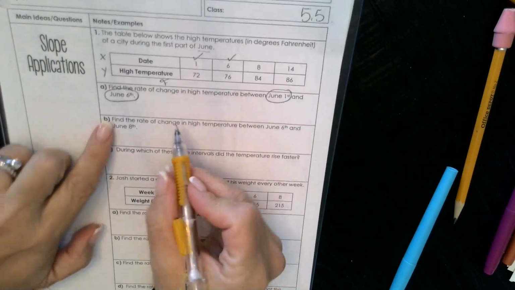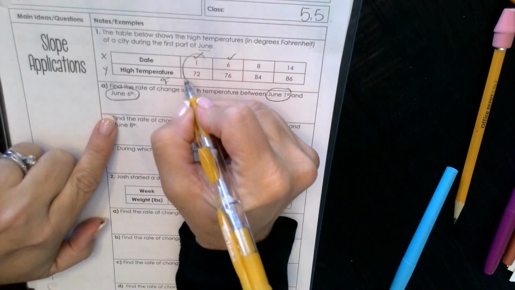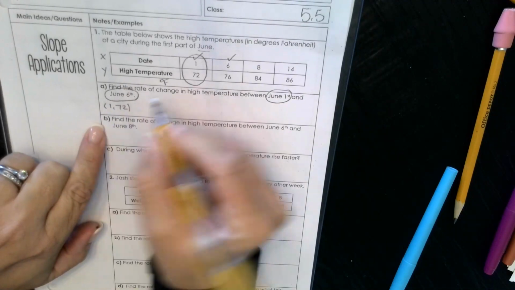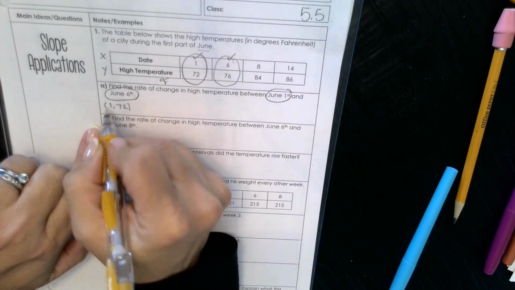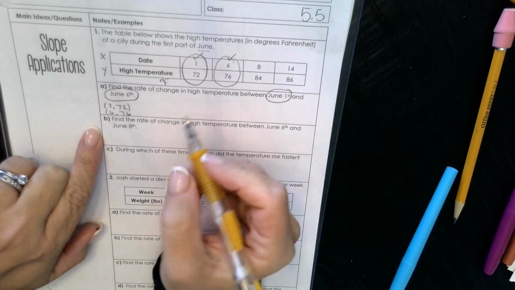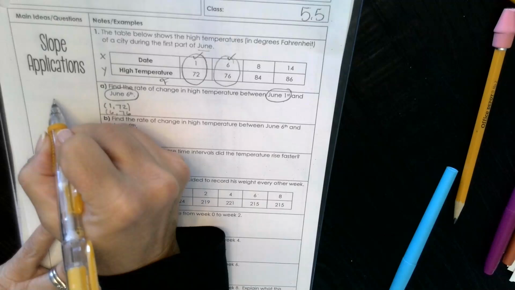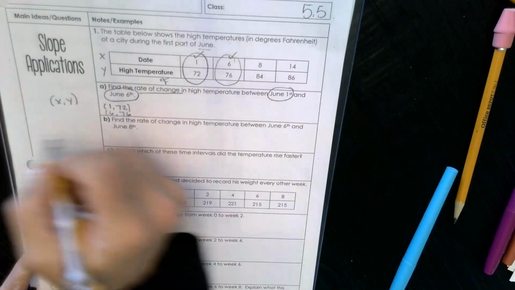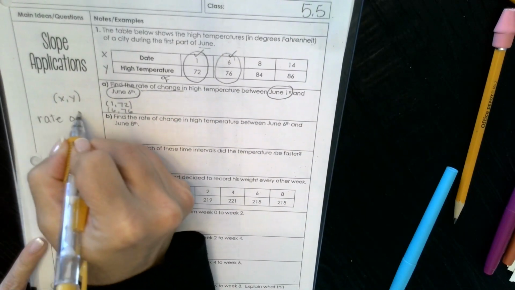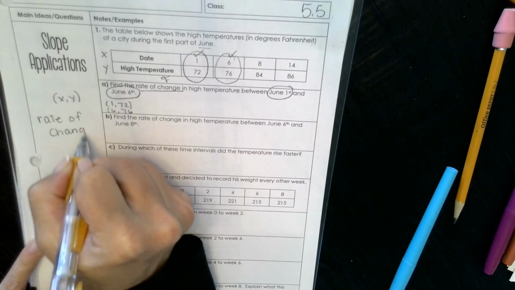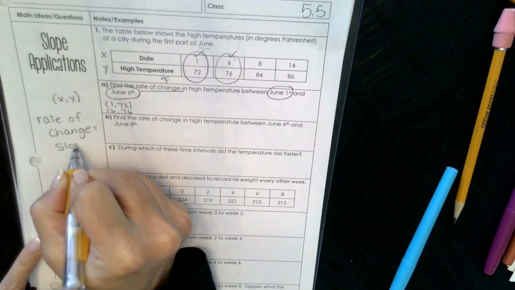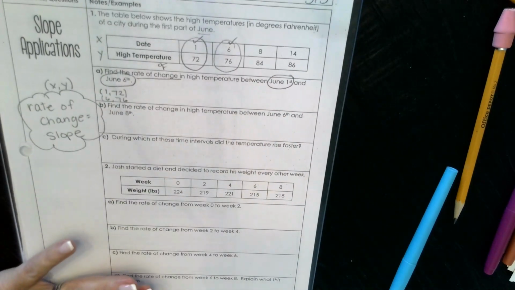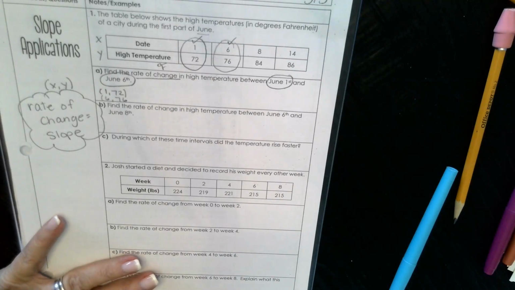Okay, so I'm going to do the same thing that I did up here. Here is my ordered pair. My first ordered pair is going to be 1, 72, and my second ordered pair is going to be 6, 76. Remember, I have X and then Y. So find the rate of change. Rate of change is the same thing as the slope. These two things are always interchangeable. If you see rate of change, if you see slope, that means exactly the same thing.